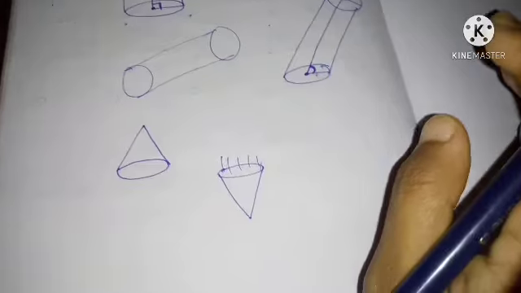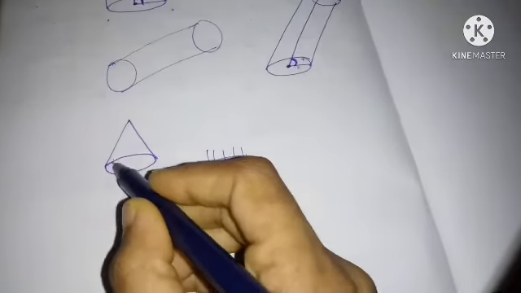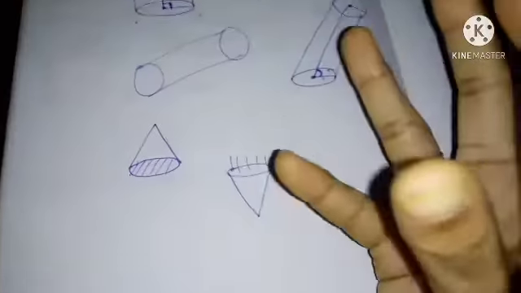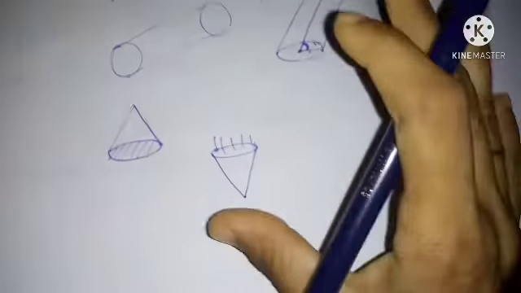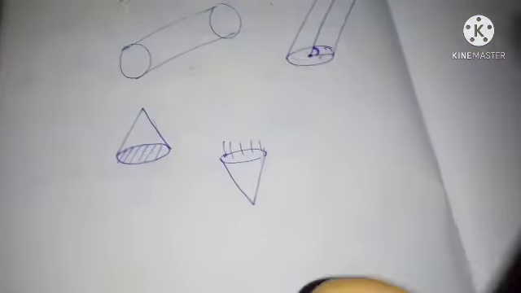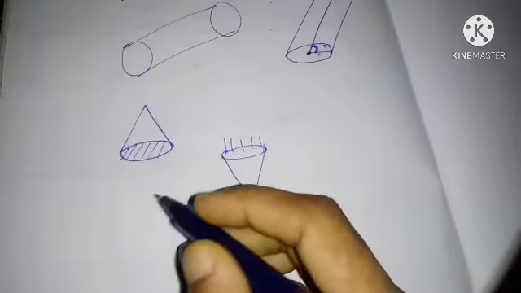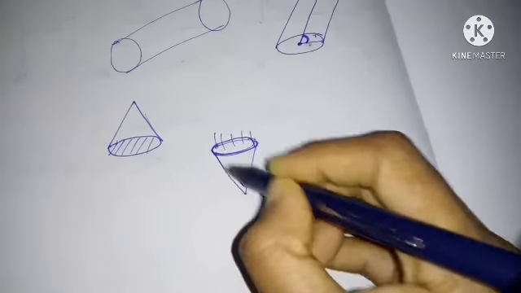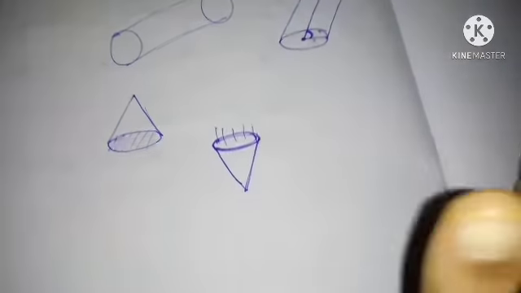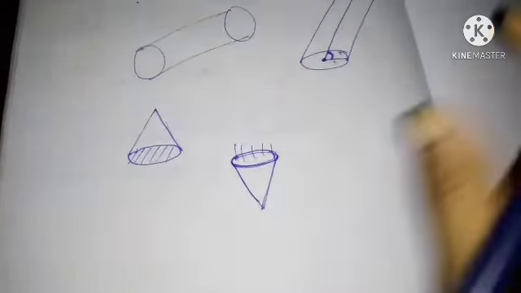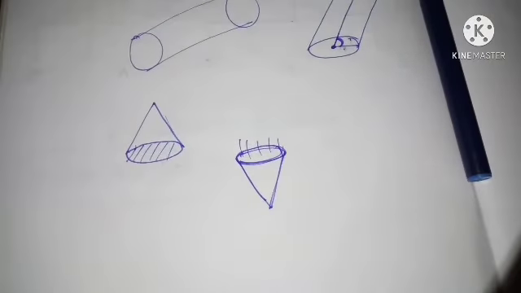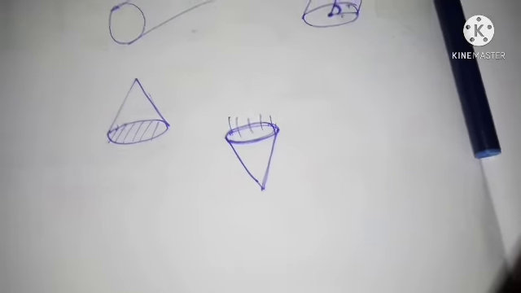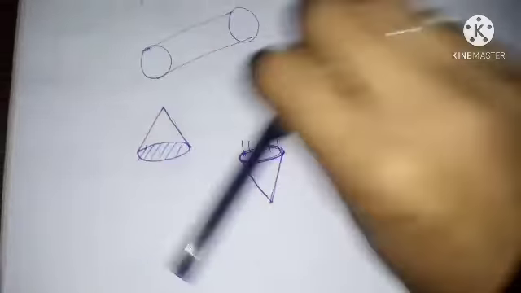Okay, so in this cone you have one circle and one curved region, which means this is not a regular shape. So obviously we form one circle here and one curve. This is one of the three-dimensional shapes. You can see a solid cone also. Some objects will be in this shape itself.